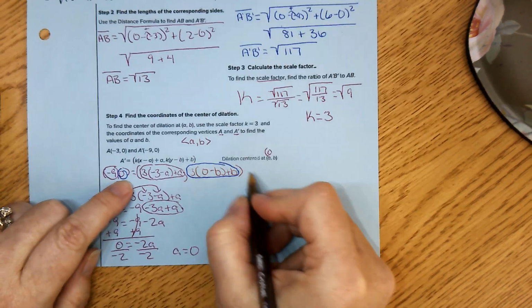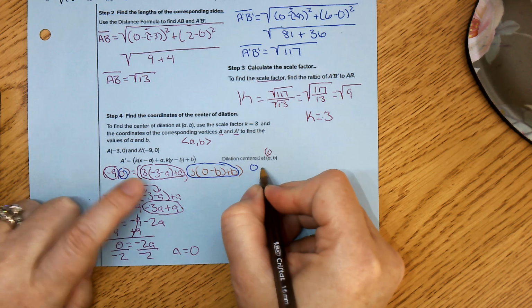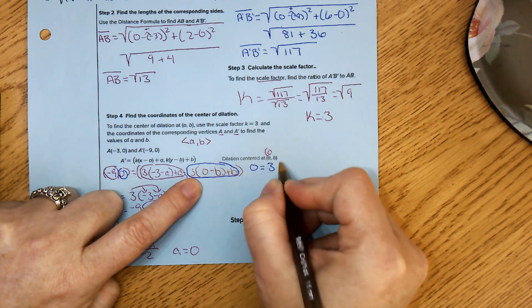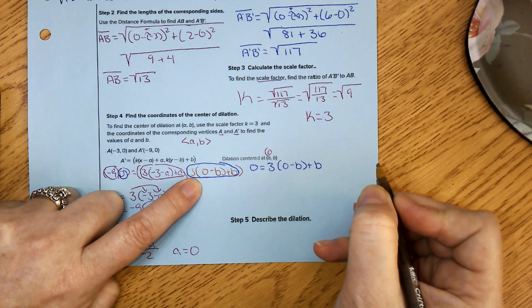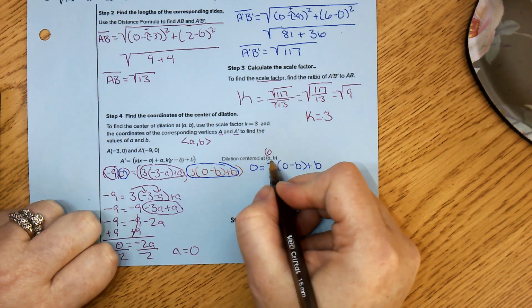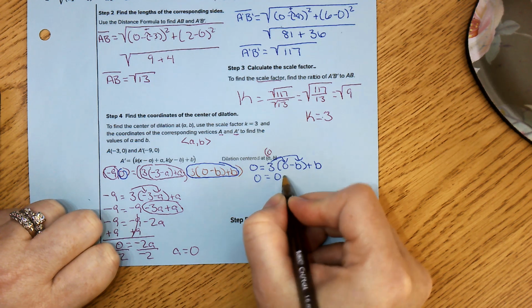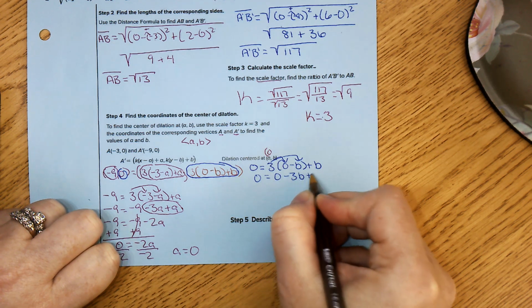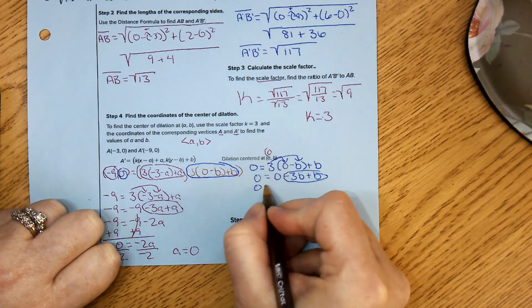Okay. Now let's find our y. We've got 0 equals 3 times 0 minus b plus b. Okay, so we're going to distribute. We got 0 equals 0 minus 3b plus b. Combine those like terms on the same side.